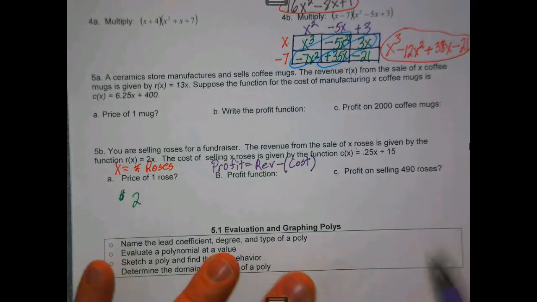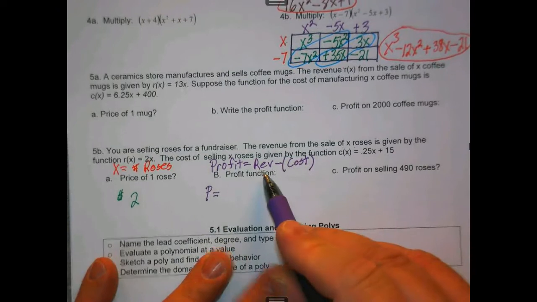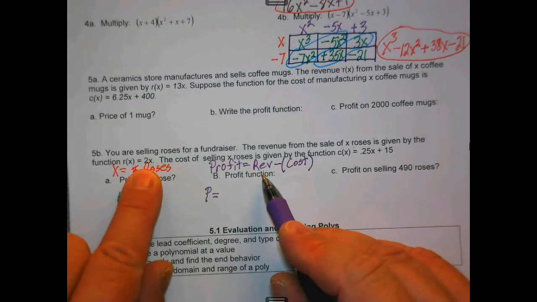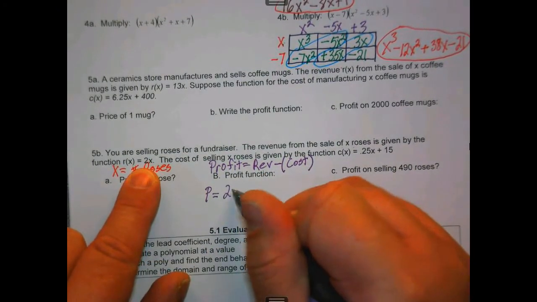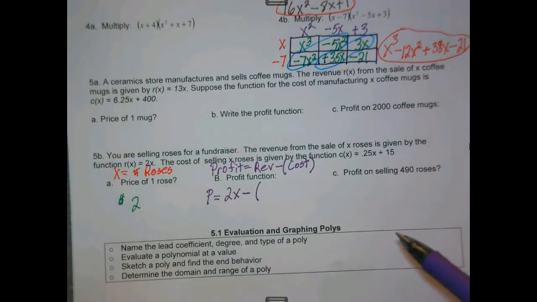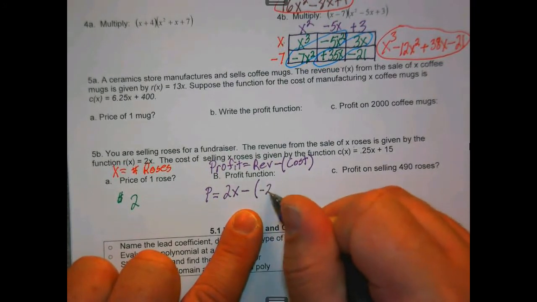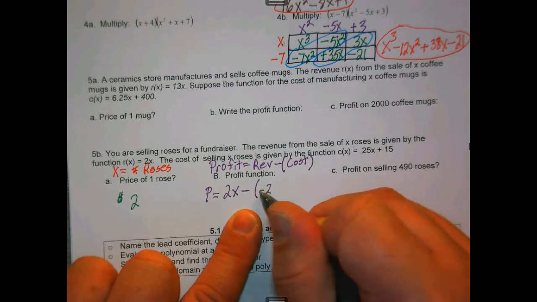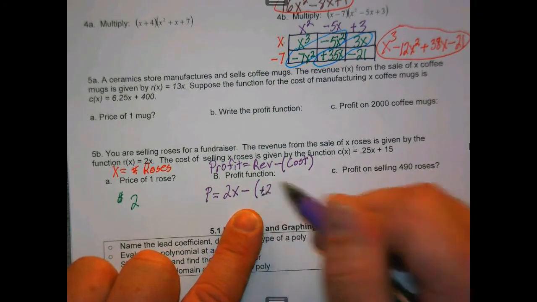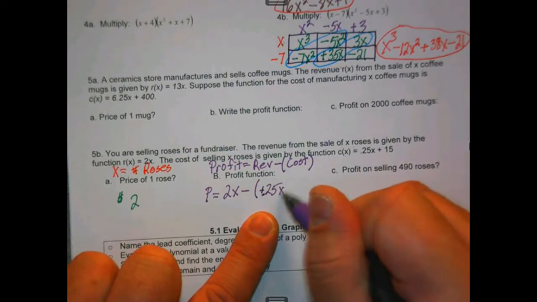So my profit is going to be my revenue, 2x, minus parentheses, my cost function, 0.25x plus 15.